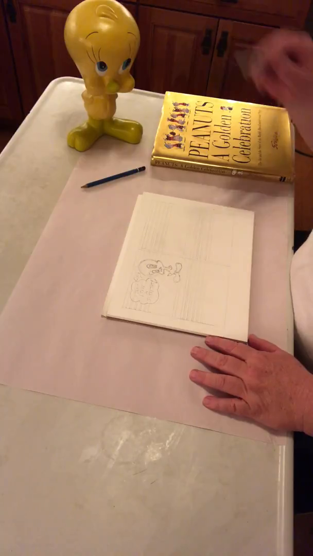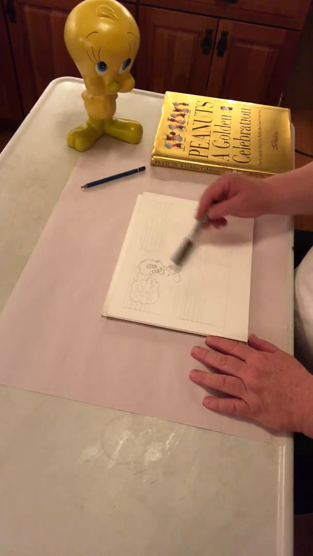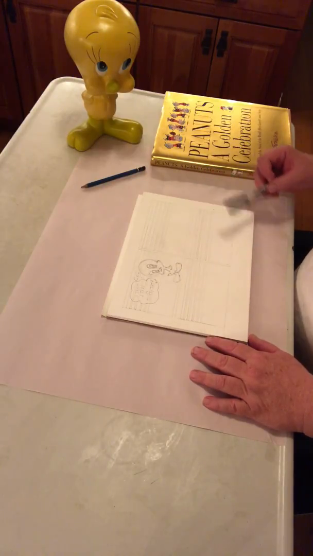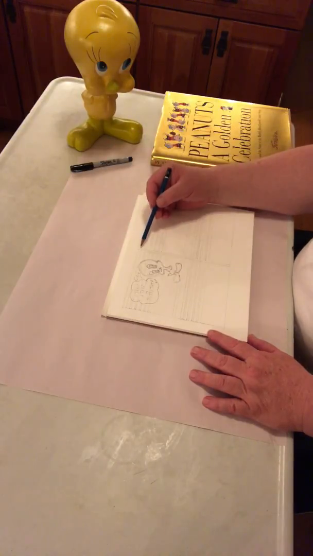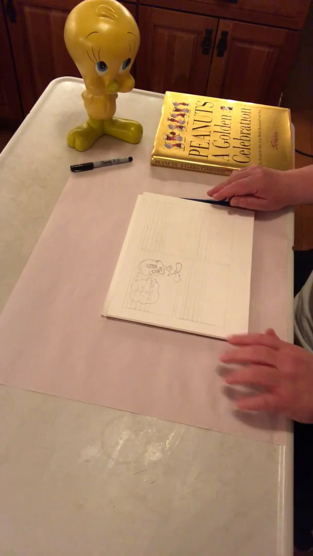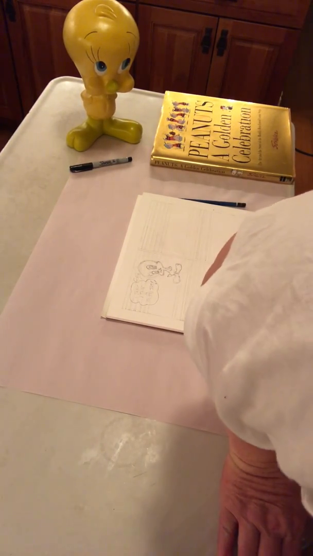I've got my little Tweety Bird here, and I made a little sketch, and I'll go over on this side and tell you what I did. First of all, I started off and just drew some boxes, and I don't even use a ruler. Let me grab something over here.